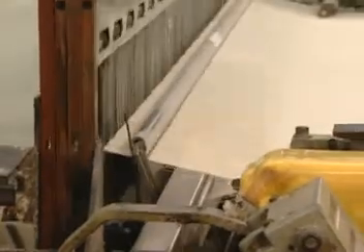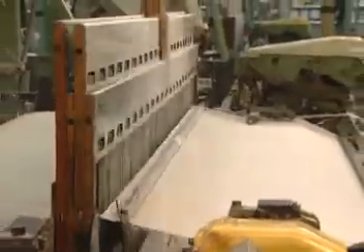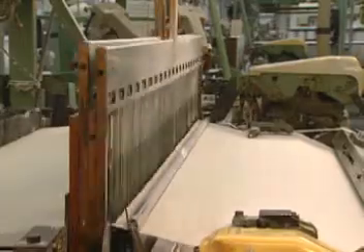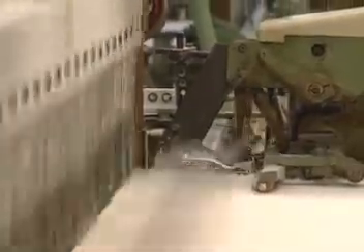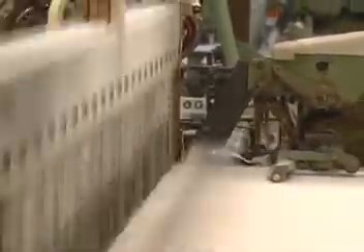Shedding is the process of creating a path across and through the warp yarns by raising some warp threads by their harnesses and leaving other yarns down by keeping their harnesses in the down position. There are three methods of creating a shed: cam shedding, dobby shedding, and jacquard shedding.